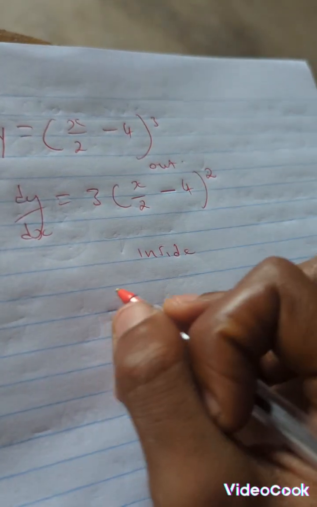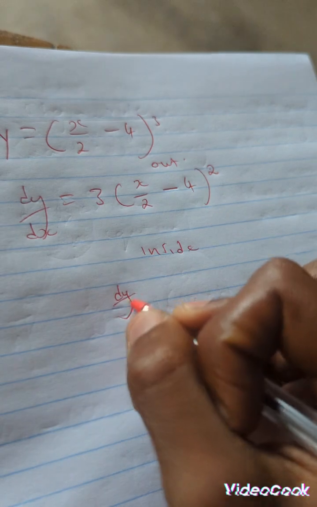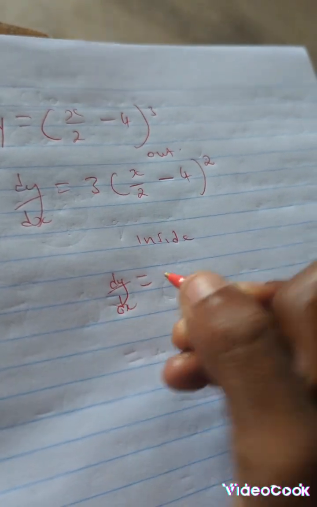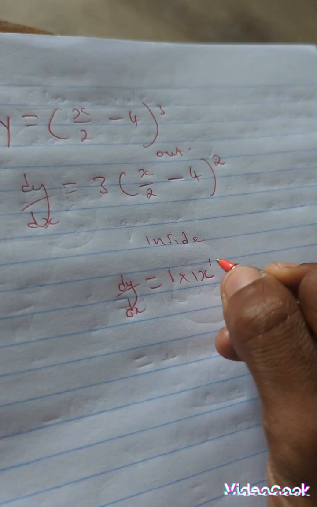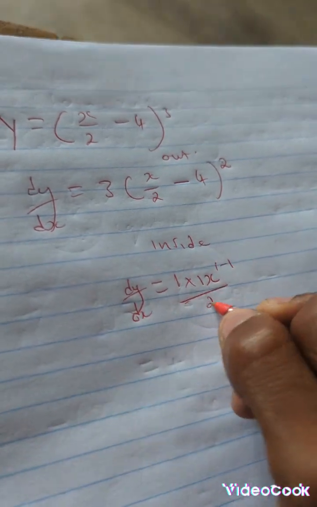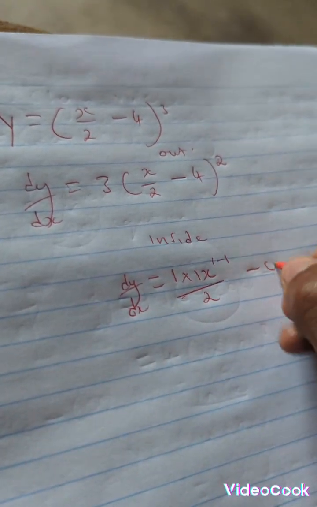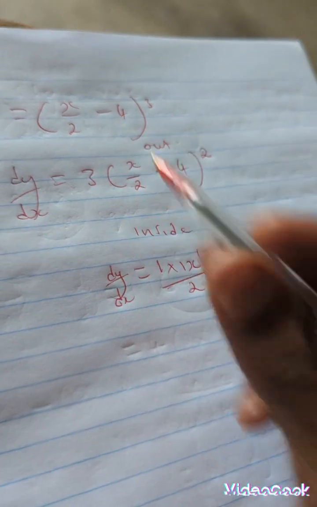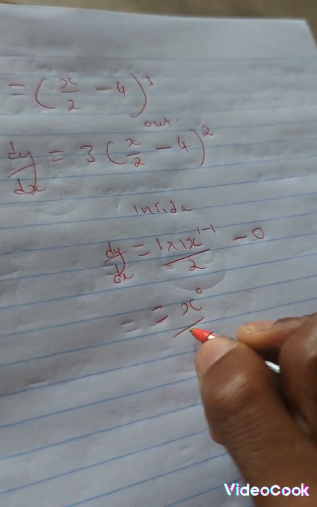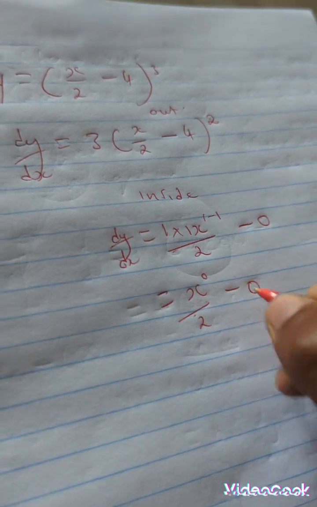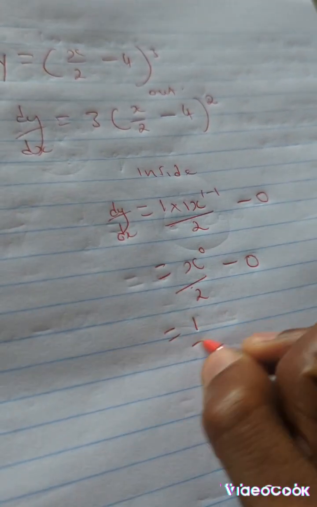The inside equation, dy over dx, will be 1 times x to the power 1 minus 1 over 2, then minus 0. We all know that in differentiation the constant becomes 0, then x to the power 0 over 2 minus 0, which the final answer will be 1 over 2.